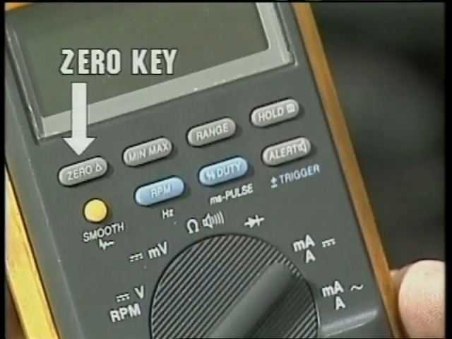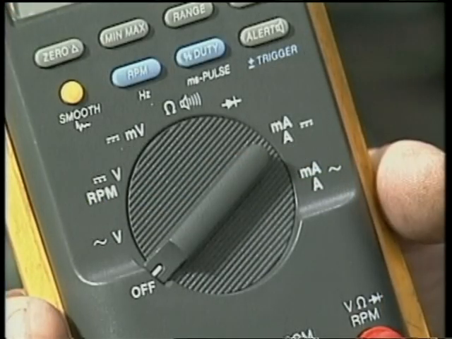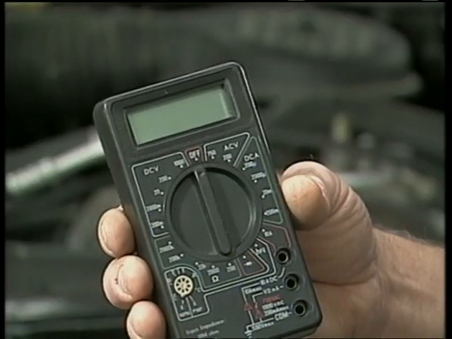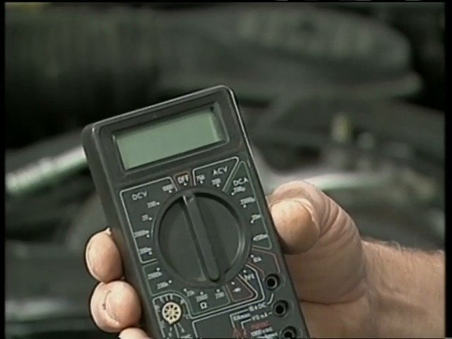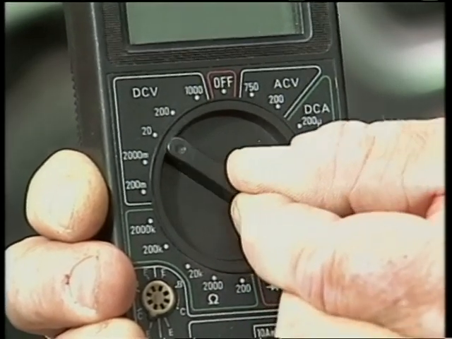The parts of the meter we'll be using today include the zero key, which we'll use for calibrating the meter, the center dial that allows us to set the meter to operate as a voltmeter, an ammeter, or an ohm meter, and the lead ports. This meter is also auto-ranging, which means you don't have to set the value range for the circuits you're testing. Some older or less expensive DVOMs are not auto-ranging, which means you'll have to know the appropriate range of the device or the circuit you're testing.